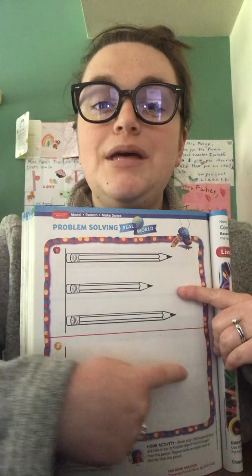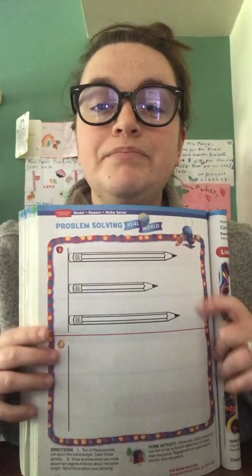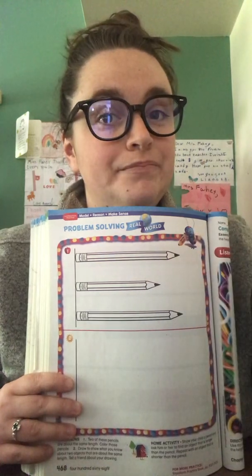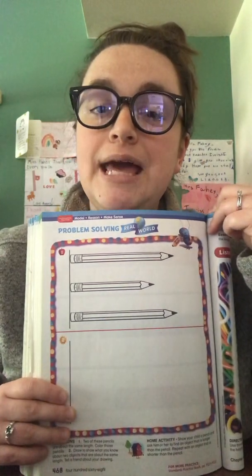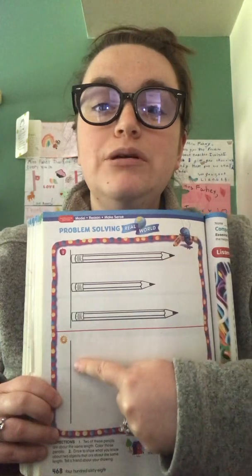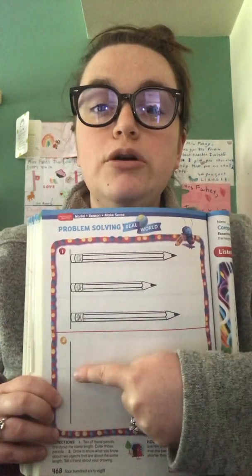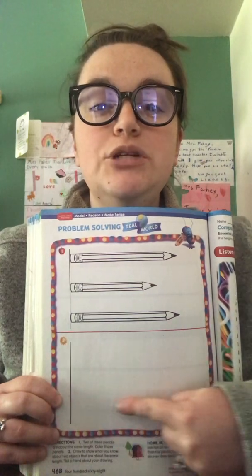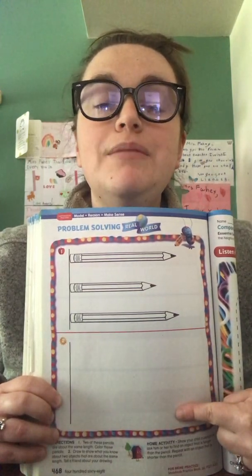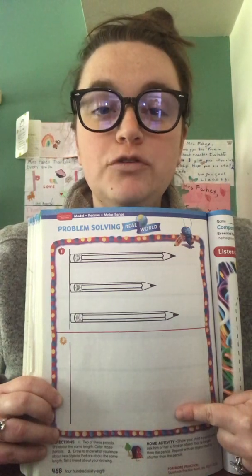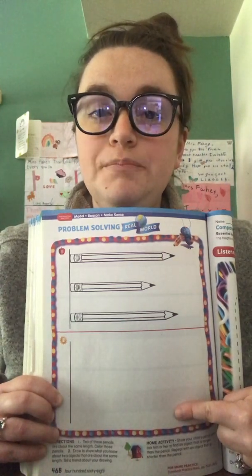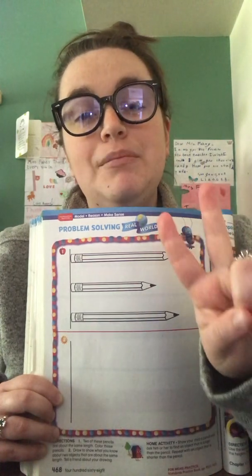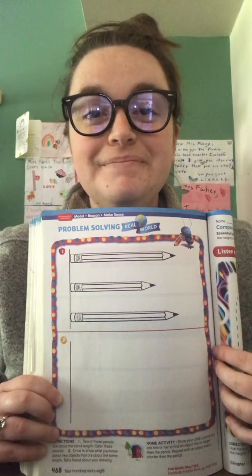And come down to your big blank space at the bottom. Draw 2 objects, any objects, that are about the same length. So use your line here to start your objects. You can have one object coming across the top, one object coming across the bottom, and you can make anything that you are comfortable drawing, but make sure that you make 2 objects that are about the same length.